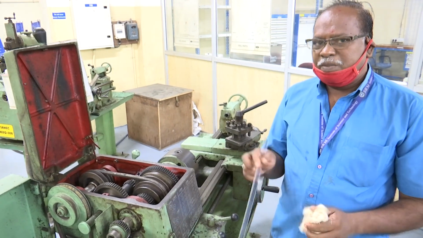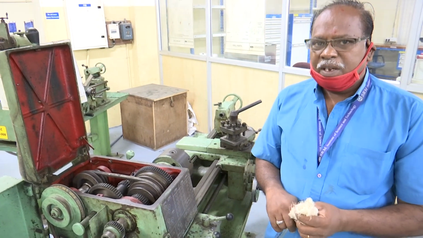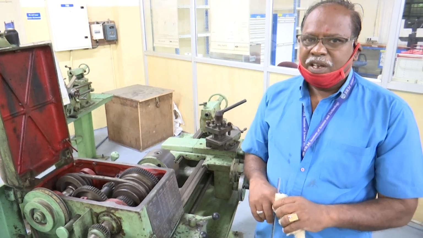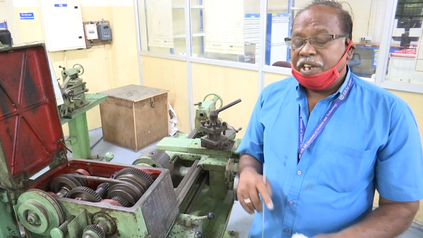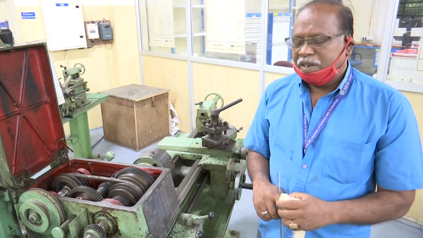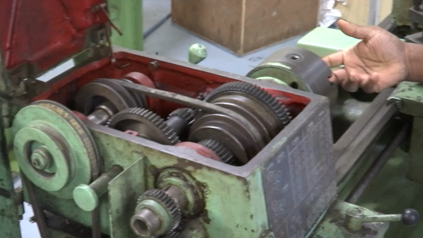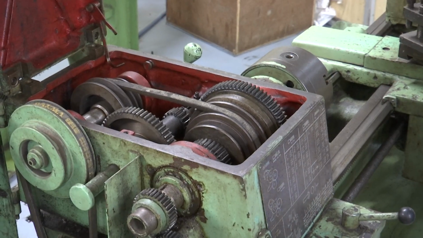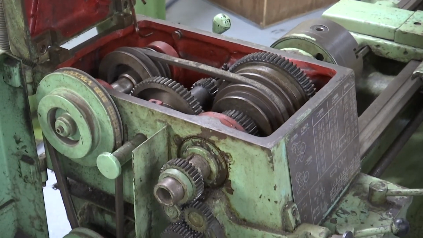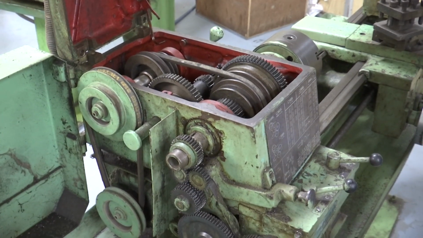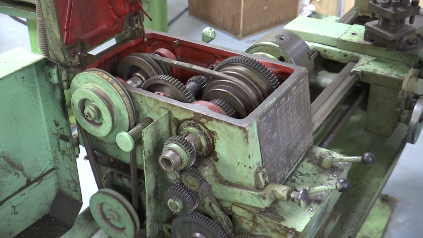The main function of the lathe is to remove the unwanted material and form the shapes to get the required size and shape. The job is fixed rigidly, and the job is moving against the tool. The tool should be harder than the workpiece.